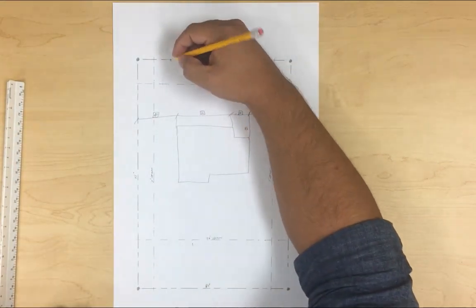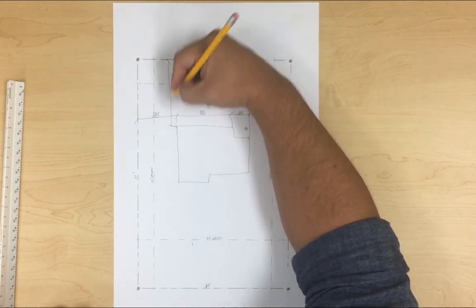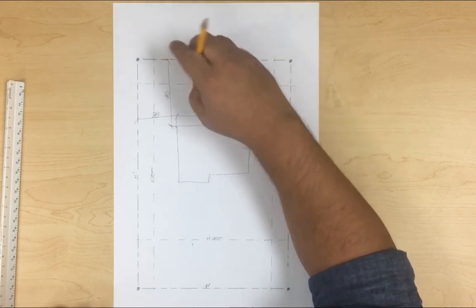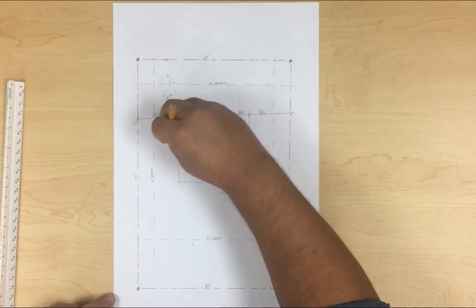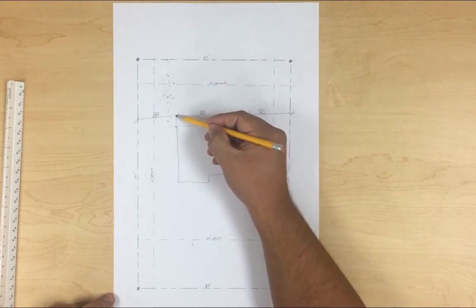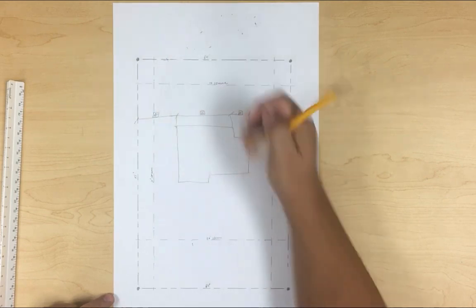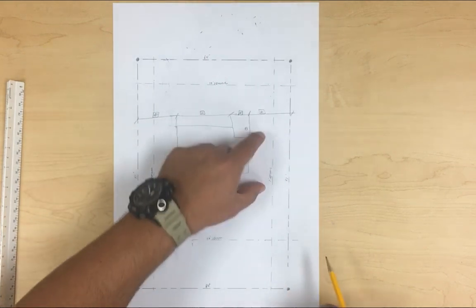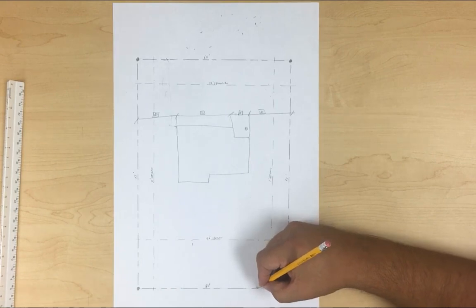We can grab a dimension from here, how much is it from there? Or you know what? Let's not grab it from the back. Well, in my case, you could, but I don't want to cross dimensions. Remember, I think I covered it in the last video, you don't want to cross dimensions. So what I'm going to do is pull it from the front, or I can do it on this side actually. So I'm going to grab a dimension from here.